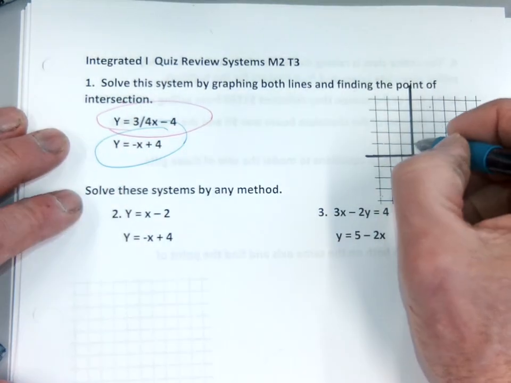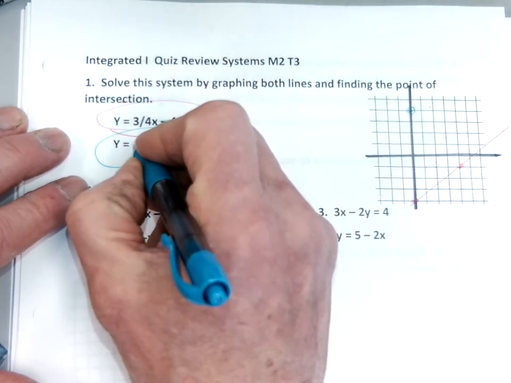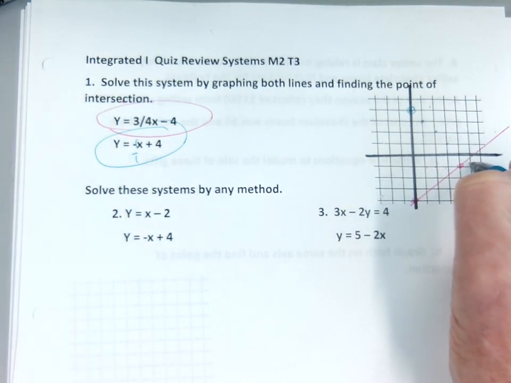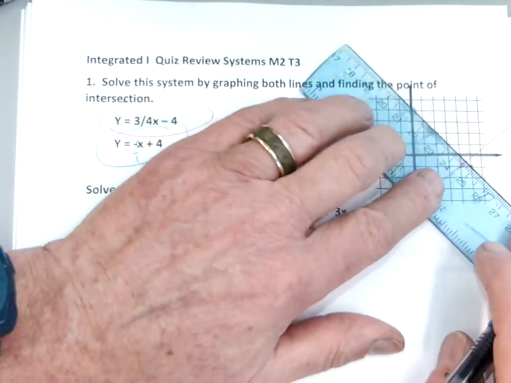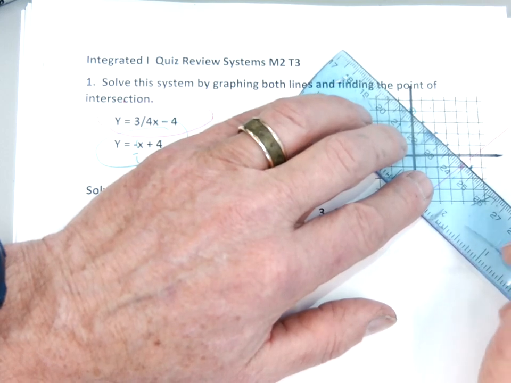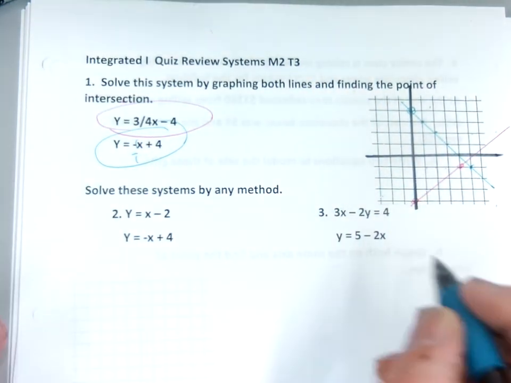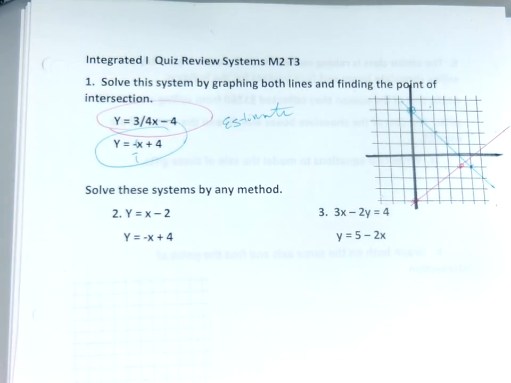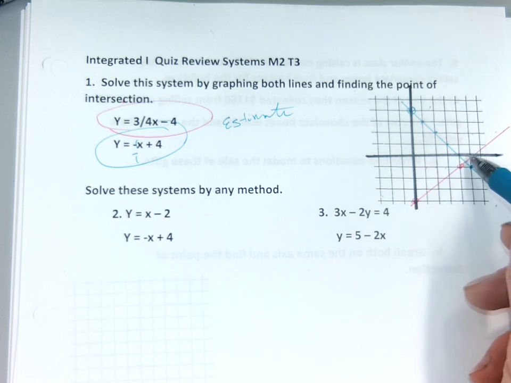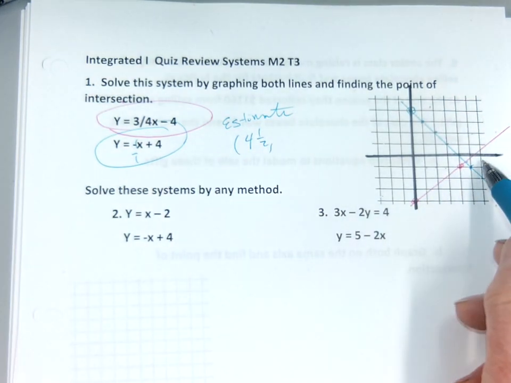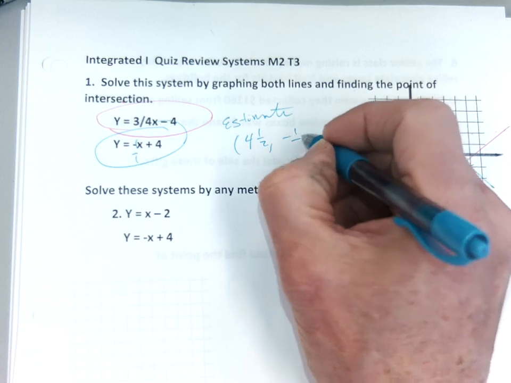I'll start at +4, 1, 2, 3, 4. I will go down 1 over 1, down 1 over 1, and keep going. It looks to me like they don't quite intersect by 1, 2, 3, 4, but they're awfully close. So I'd say that we can estimate their point of intersection at about 4.5 and about, maybe -1/2.